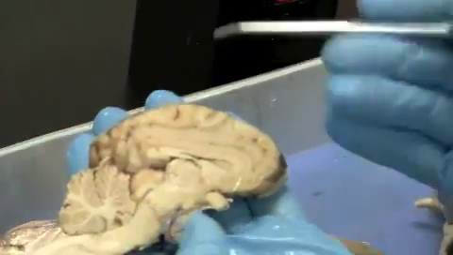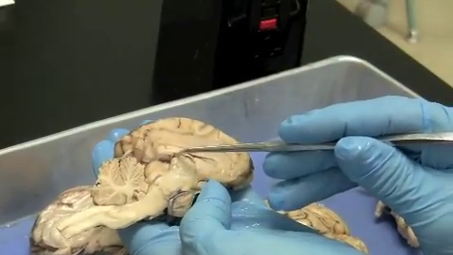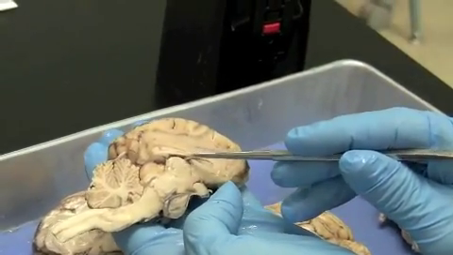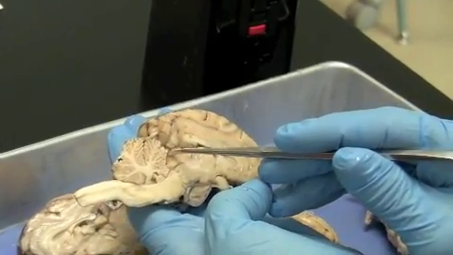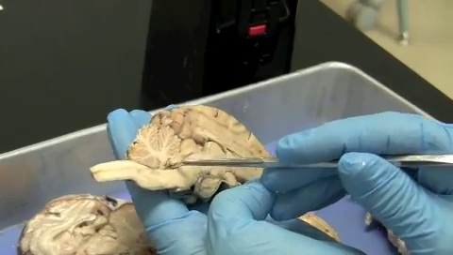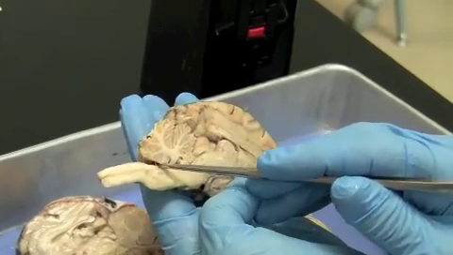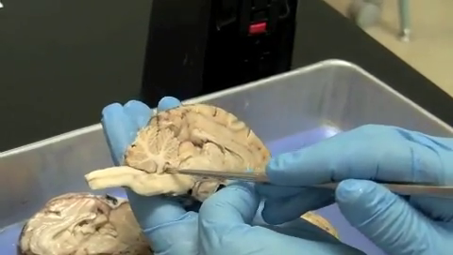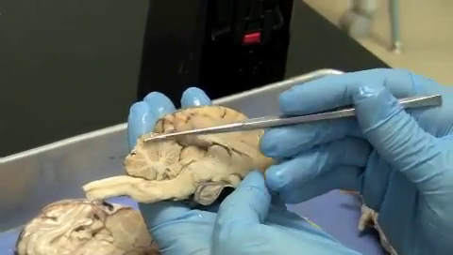Let me switch to a different brain here. And so once again, I'm taking my pointer and sticking it into the third ventricle right here. The third ventricle extends all the way back and then connects to the fourth ventricle, which is between the cerebellum and the back of the brainstem. So now my pointer's in the fourth ventricle. So this is the cerebellum right here.